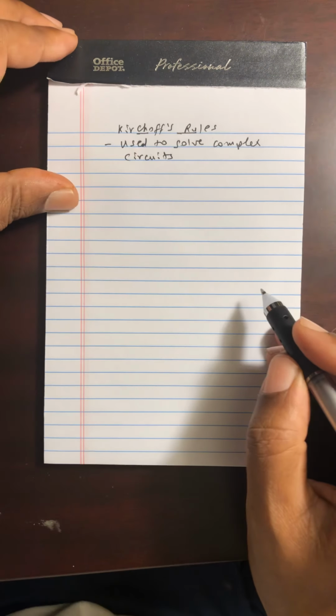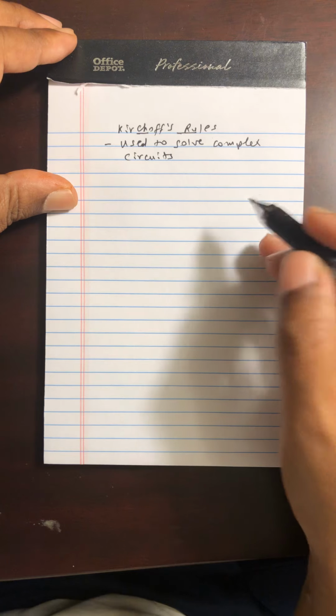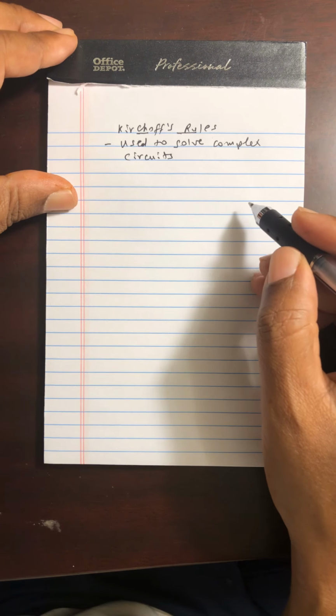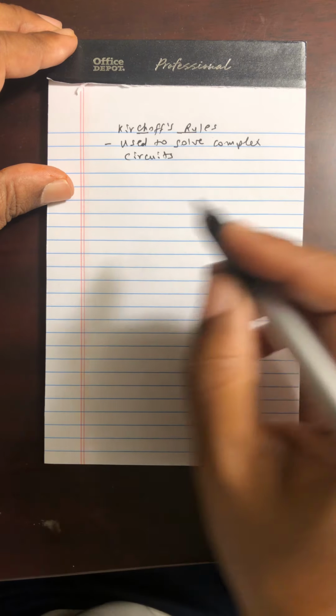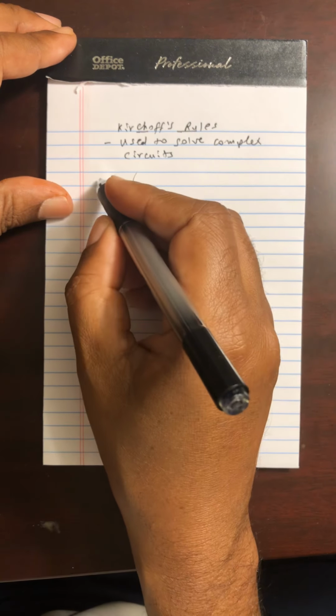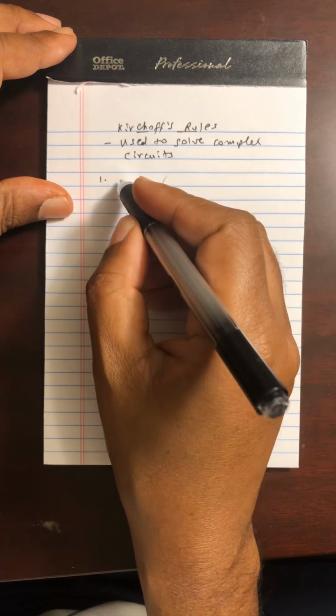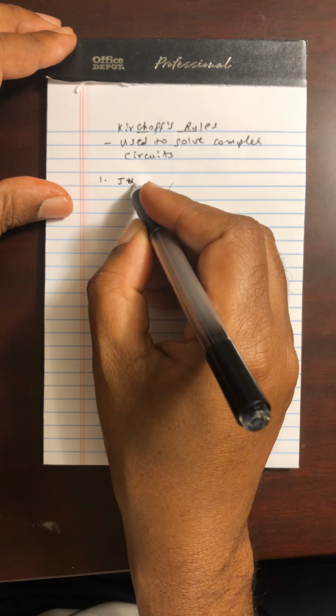Using these rules, we can solve circuits that are neither series nor parallel. There are two rules. One of them is called the junction rule. So let's look at the junction rule.